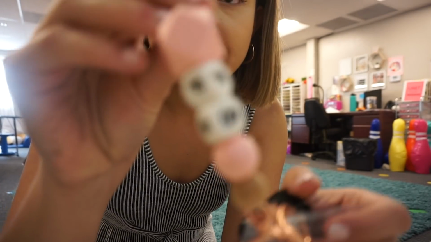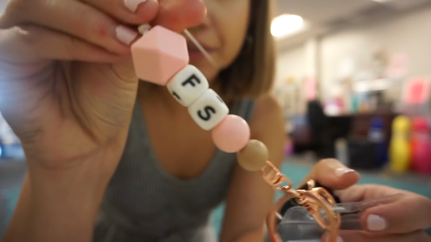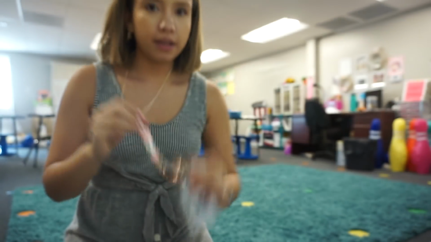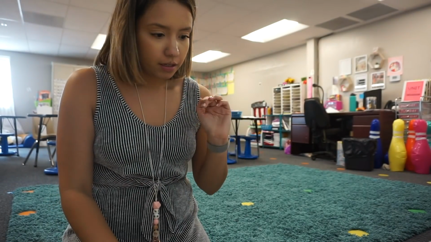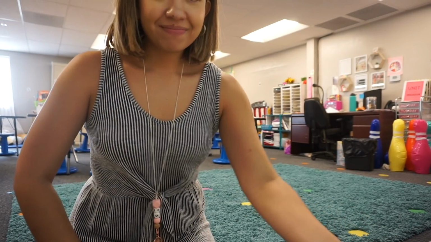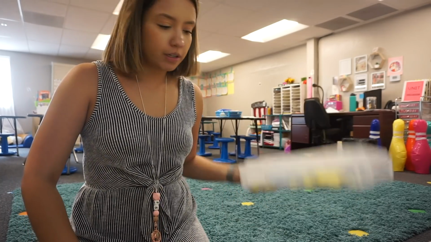My part whole center, sorry, it got really dark, worked out really well. So let me show you kind of what I had them doing. Also, how cute is this? I found it on Etsy, so it holds like my ID and doorbell.